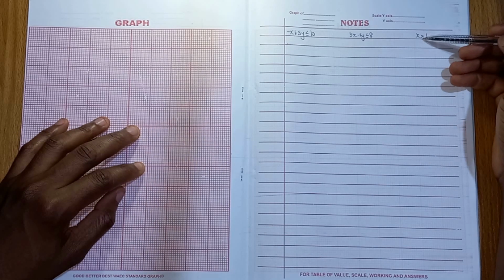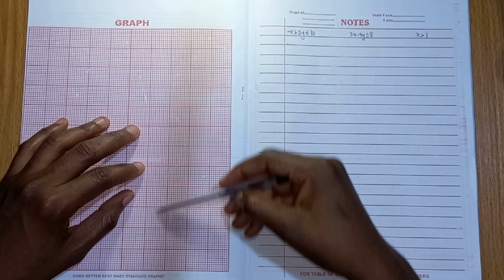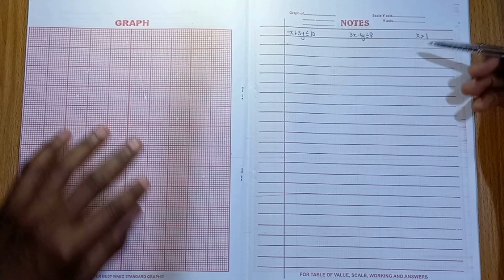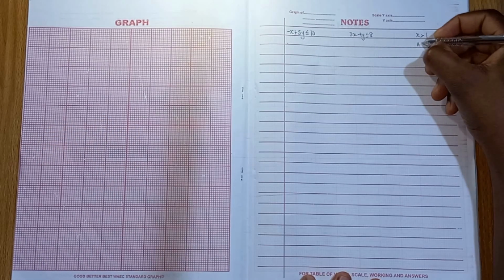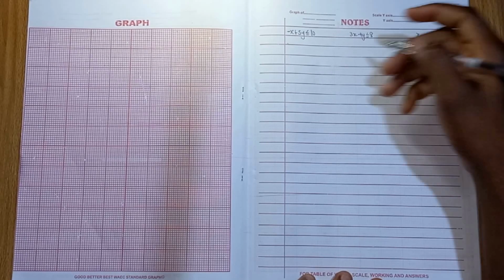So if it's just greater than, it's going to be a dashed line. If it's greater than or equal to or less than or equal to, it's going to be a solid line. So we need to know the boundary. So let me start from this. So I'll just say at the boundary, our x is just equal to 1. That's all. Same thing here too.